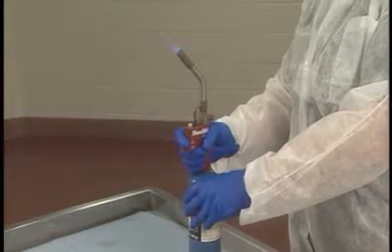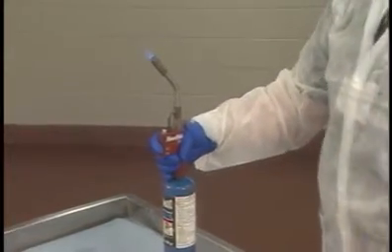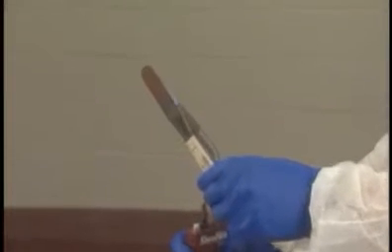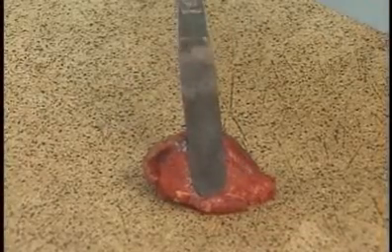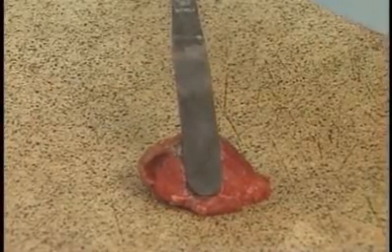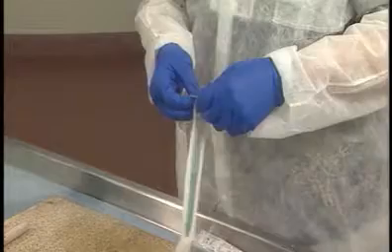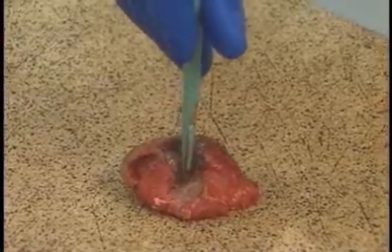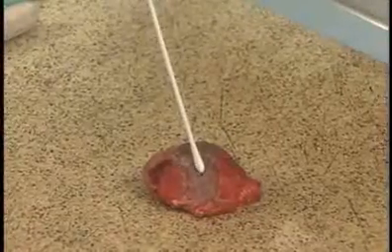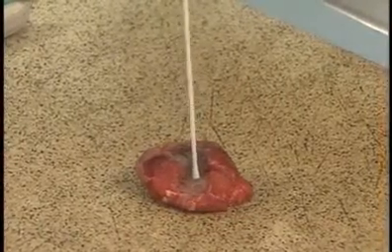In this procedure, use a small propane torch to heat a metal spatula until it is glowing hot. Sear the outside of the tissue to eliminate any external bacterial contamination. Using a new scalpel blade, make a stab down into the tissue. Insert the swab into the incision to collect your sample.